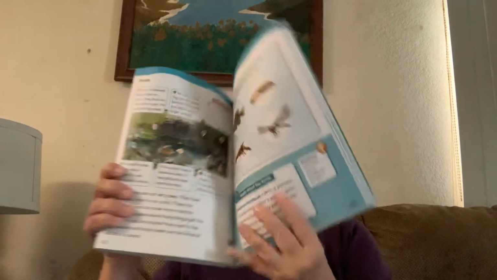So on page 143, you will need to show me this when you complete it. You're going to circle the animals that live above the water, put an X on the animals that live under the water. So circle the animals that live above and put an X on the ones that live under the water. Okay, let's turn the page.